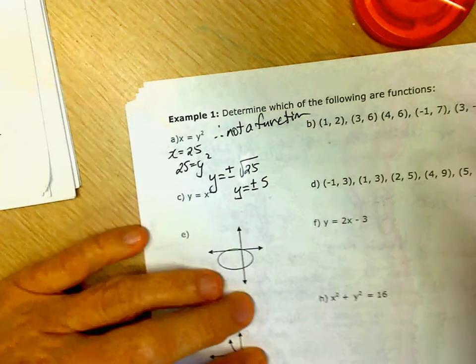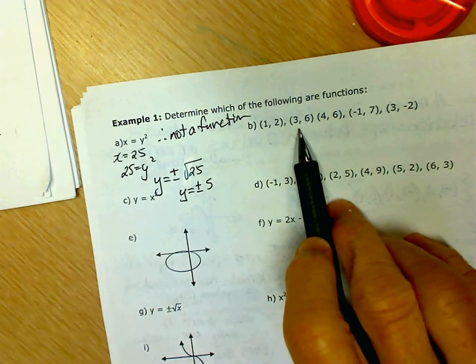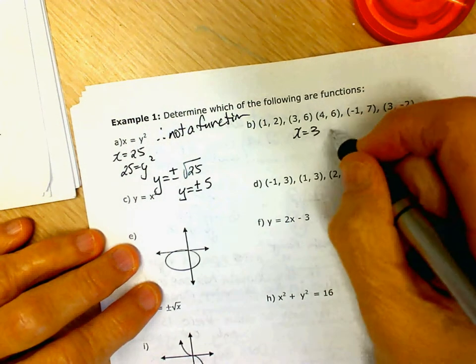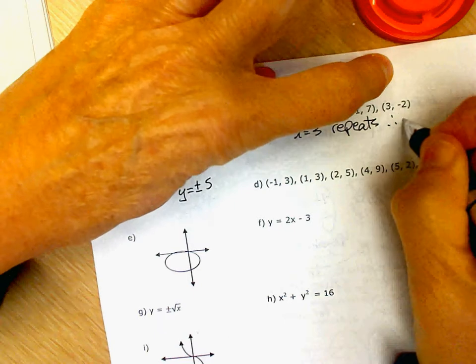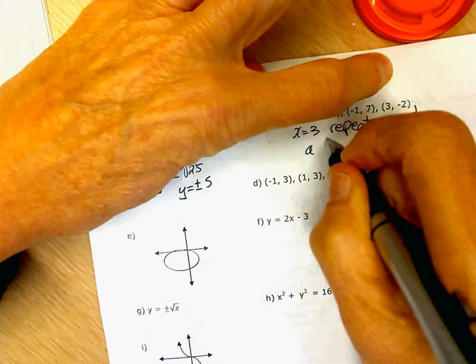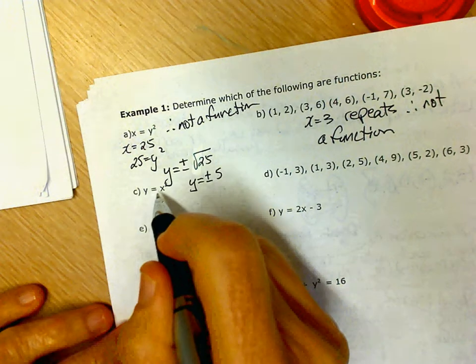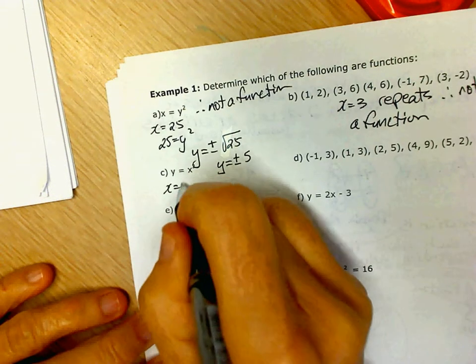Is this guy a function? So x equals 3 repeats, therefore not a function. Y equals x squared. Well, you can sub in x equals 5, y equals 25.